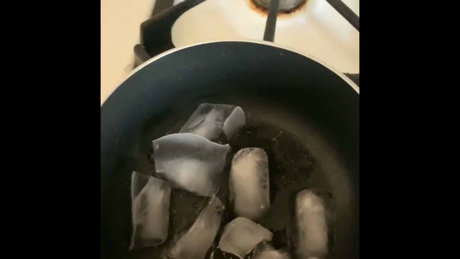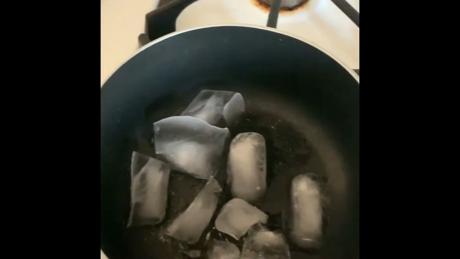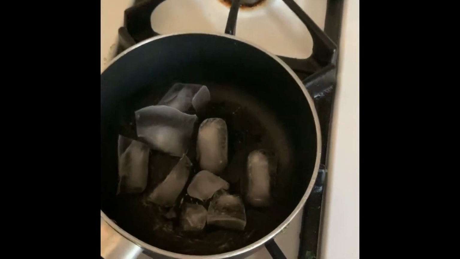I can have them observe that these ice cubes are already melting a little bit. Ask them if anybody knows that term, melting, and then we would get the heat going.